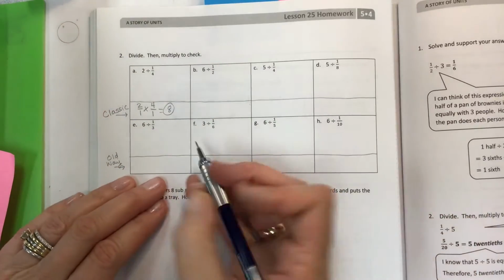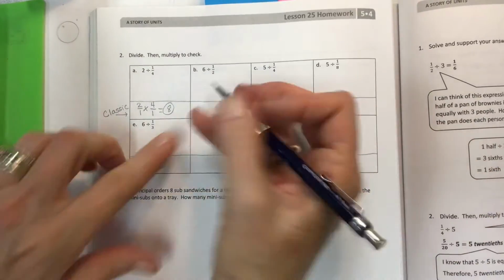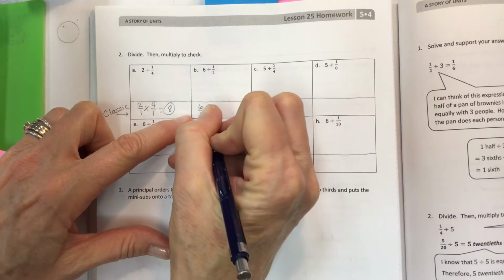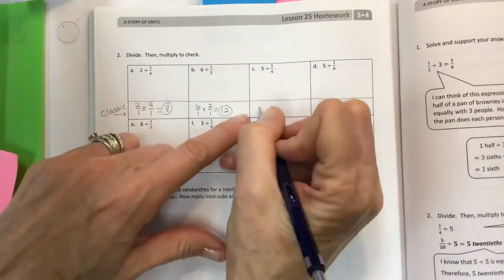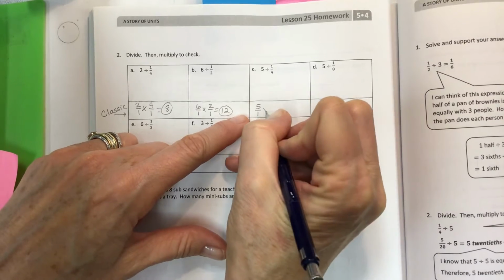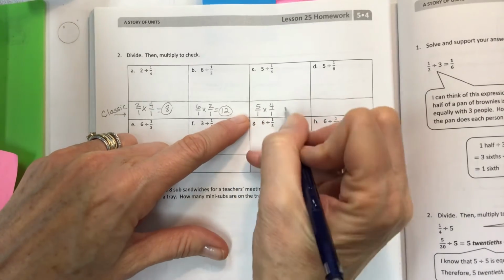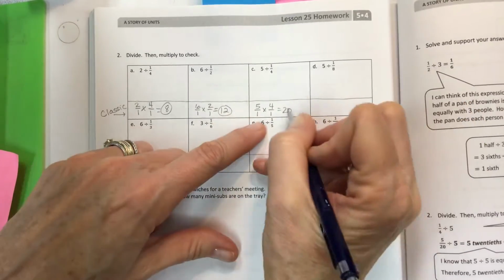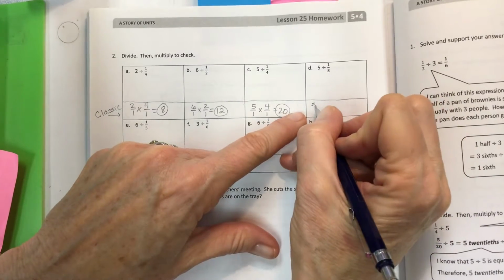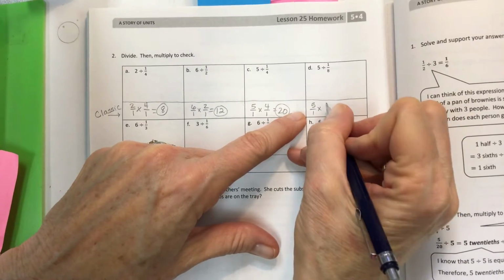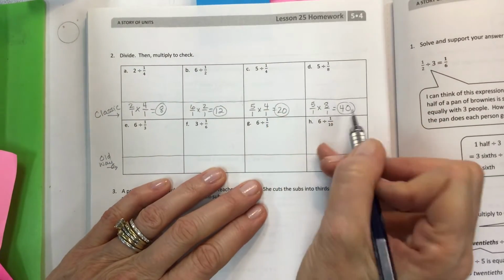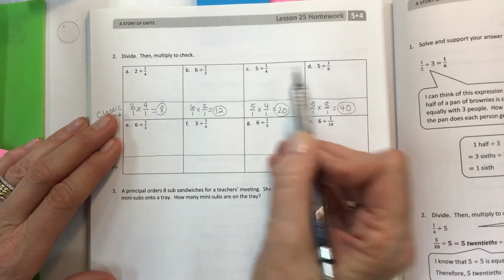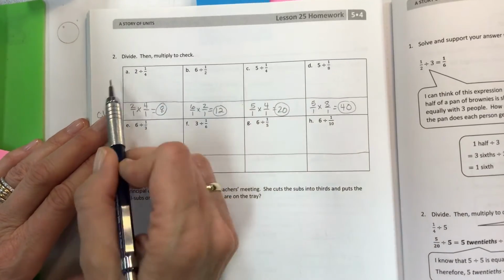So right now, we're going to have all of our answers quickly solved. Keep it, change it, flip it, answer. Keep the whole, change the sign, flip the second fraction, there's your answer. This is how many pieces of this size fraction you're going to have in each of the wholes.